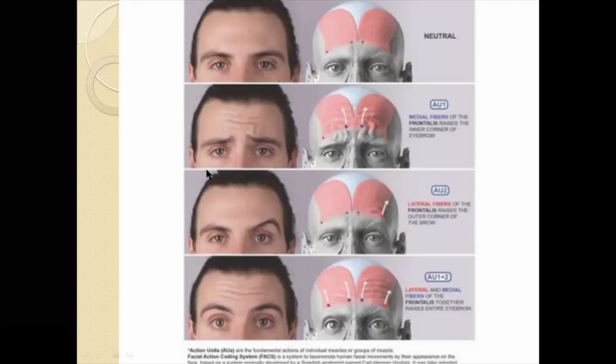Okay, which muscle is basically responsible? You can appreciate it: once the person raises his or her eyebrows, the muscle causes transverse creases in the forehead.